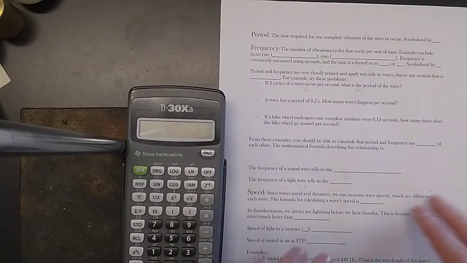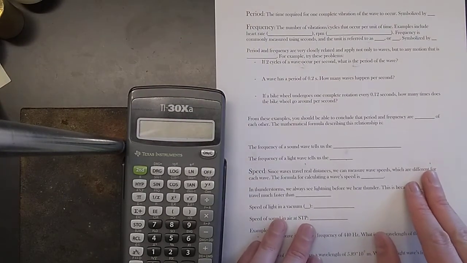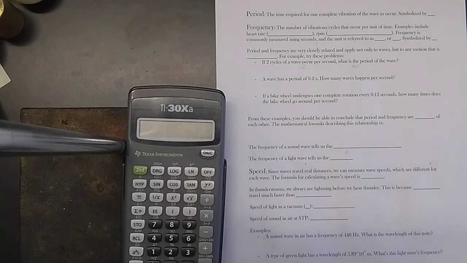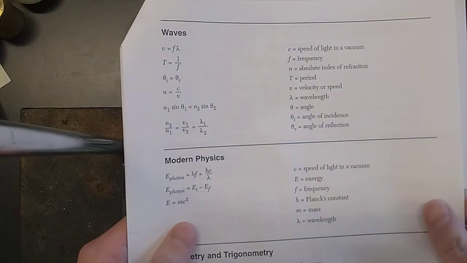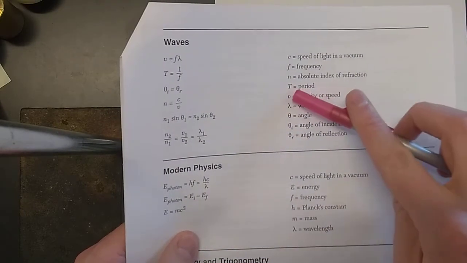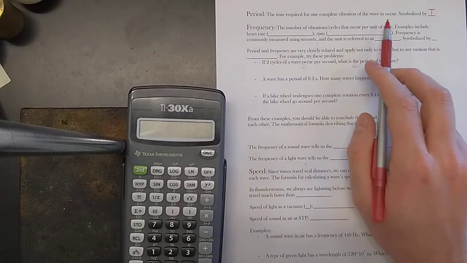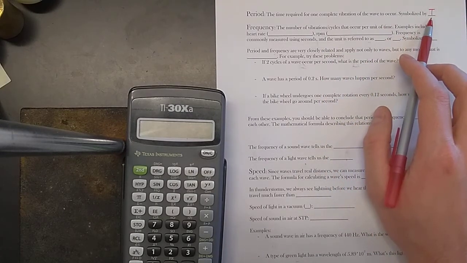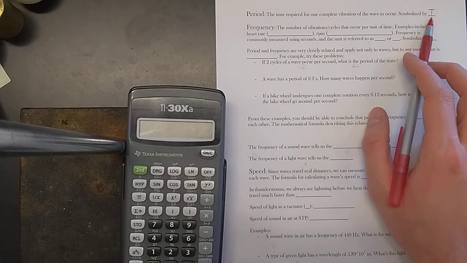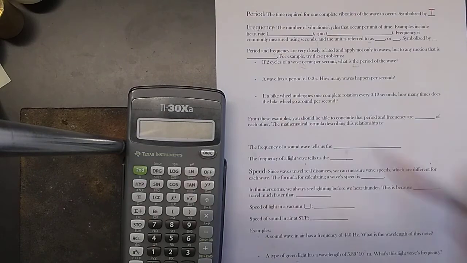We've got to talk about period, frequency, and speed. Period and frequency are very closely related. As you can see from our reference tables, by the way, this is page 5 in the reference tables, the period is given the symbol T. The definition of period is the time required for one complete vibration of the wave to occur, symbolized by T. Kind of makes sense. Lowercase t is for time, uppercase T is for period. A period is just an amount of time, the time required for one complete vibration of the wave.